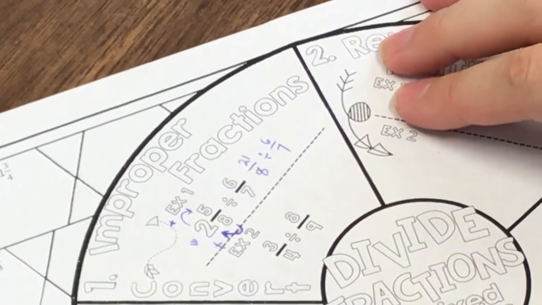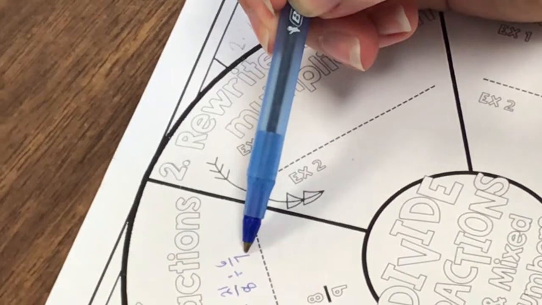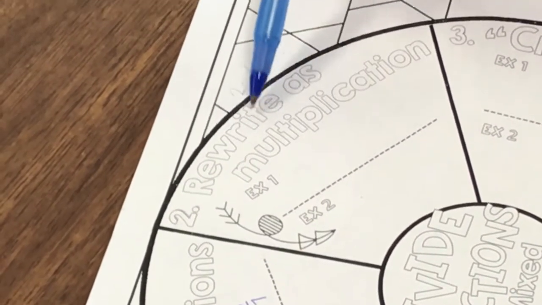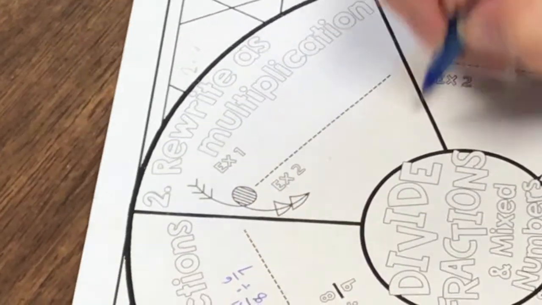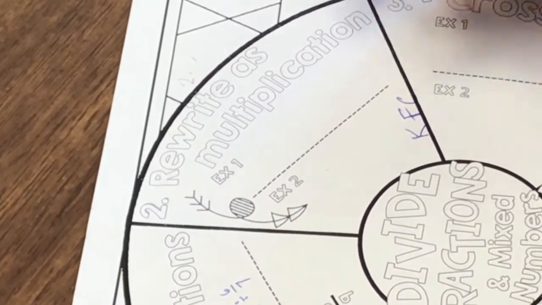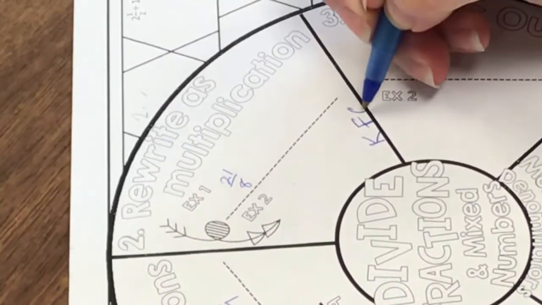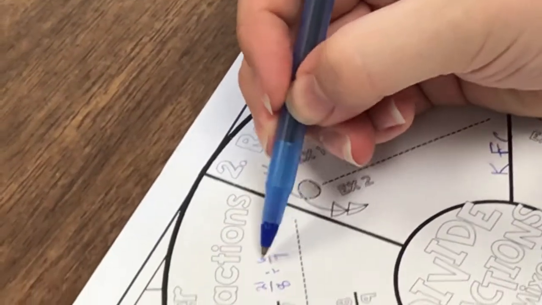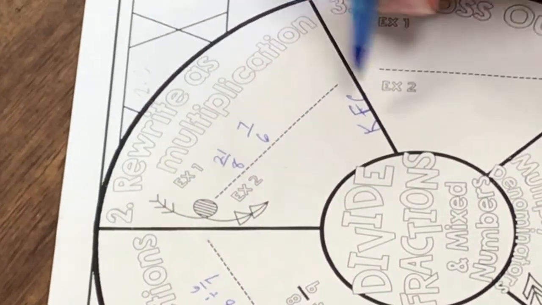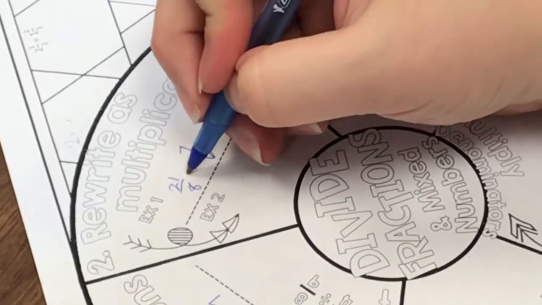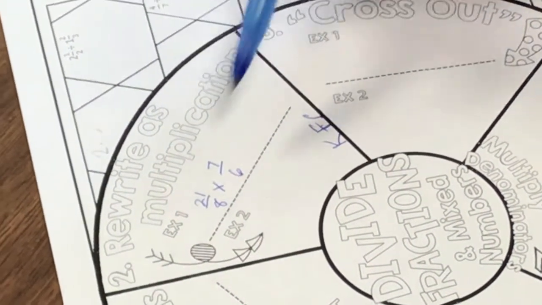So I'm going to rotate to number 2. And remember, I'm still working with the same problem based on number 1. Number 2 says rewrite as multiplication, and we know how to do that. We always keep, I would put KFC. Keep the first fraction, which was 21 over 8. Flip the second fraction. So now the 7 is going to be on top and the 6 is going to be on the bottom. And then change the sign from division to multiplication.